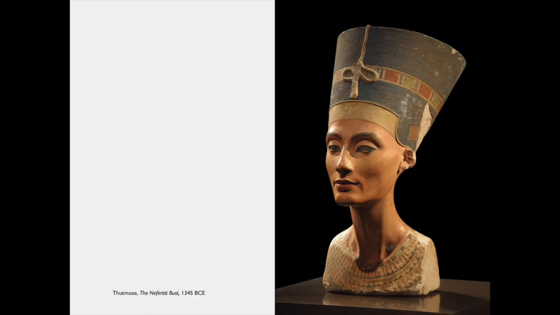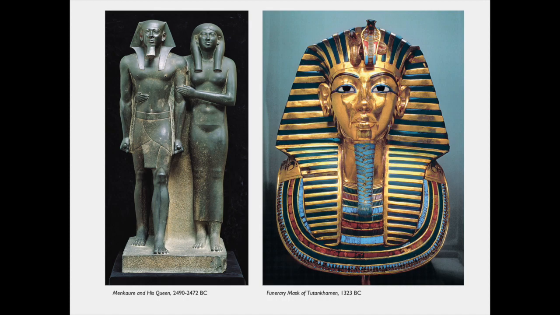There are many paintings and sculptures in the history of art, I'll show you a few, of generic people. But the portrait is connected to identity because it is linked to memory. So you're not just remembering someone, you're remembering a specific individual.